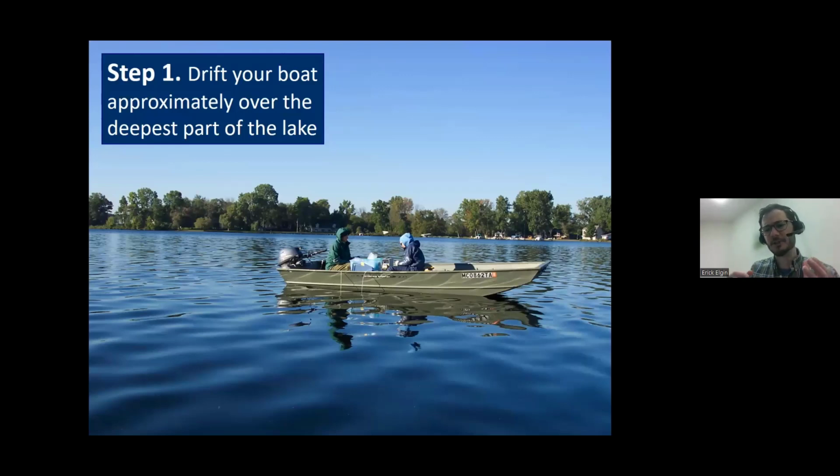And so if you know approximately where that deepest location is and you do need to anchor, you would put the anchor down while there's still some forward momentum to get away from that sediment plume from the bottom being hit by the anchor, because you don't want that to change your water clarity.